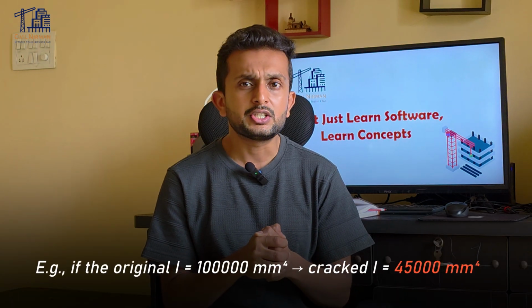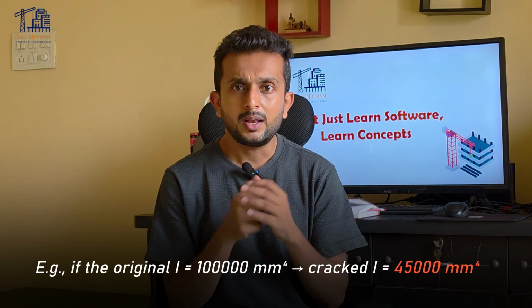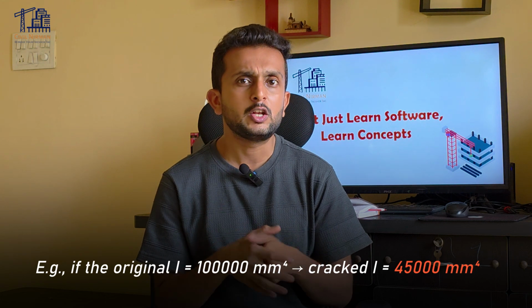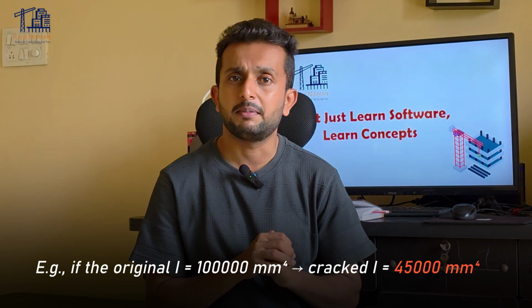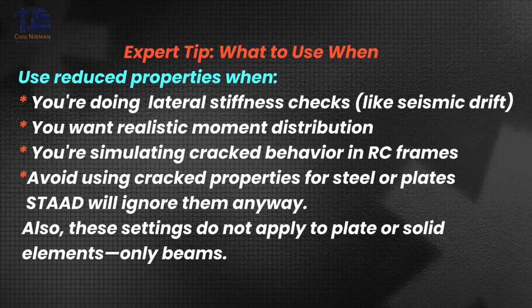So let's say, for example, if the original inertia is 1 lakh mm^4, the cracked value will be 45,000 mm^4. And here is one bonus tip: what to use when.